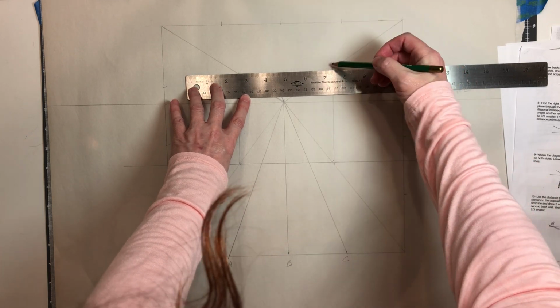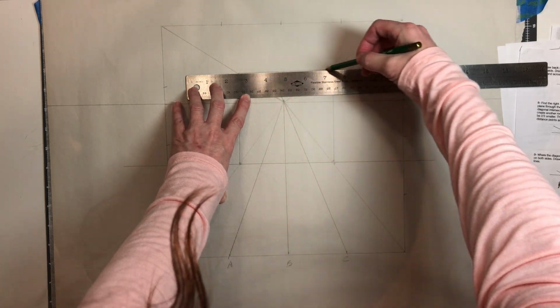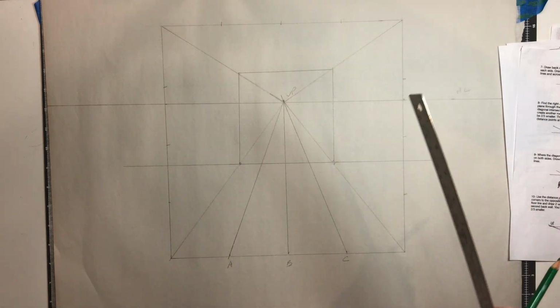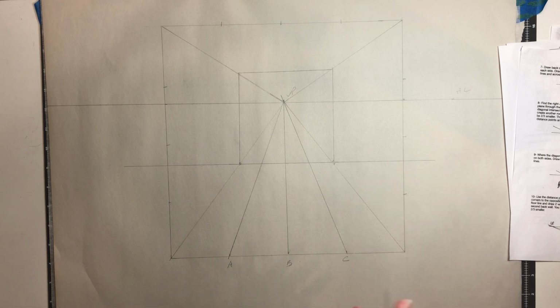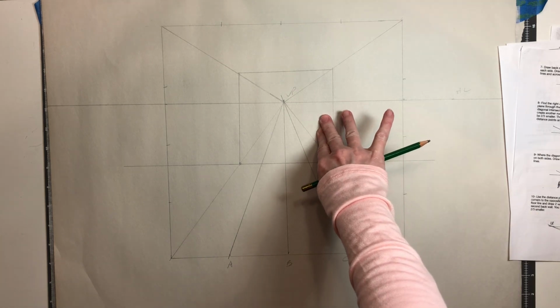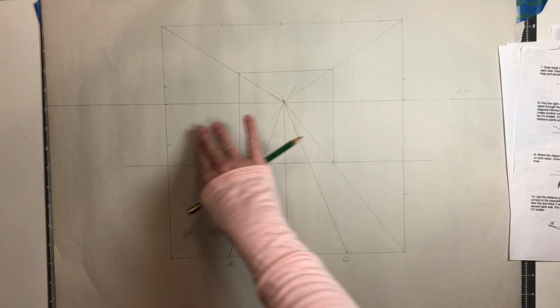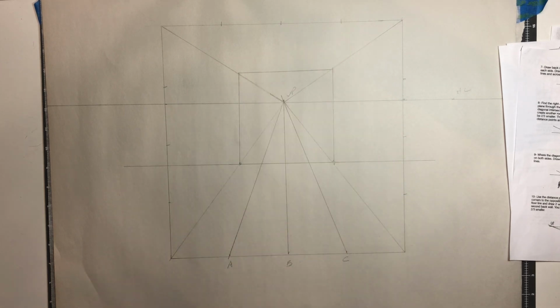Now, if it's not perfect, don't worry about it too much. If it looks really bad, you can go back and check some measurements to see if anything's wrong. So this is the back wall of your room. This is the floor. These are the walls, and that's the ceiling.